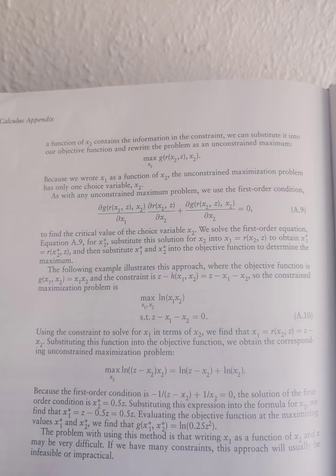Because we wrote x sub 1 as a function of x sub 2, the unconstrained maximization problem has only one choice variable, x sub 2.